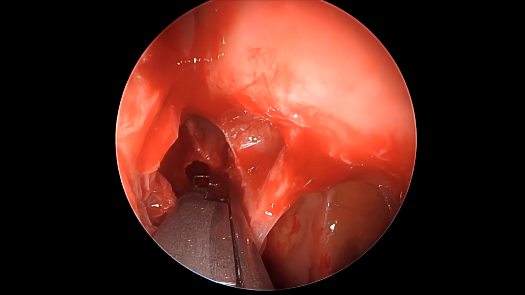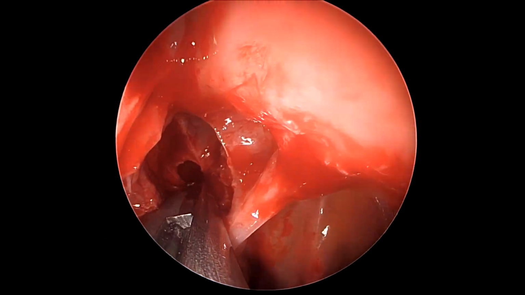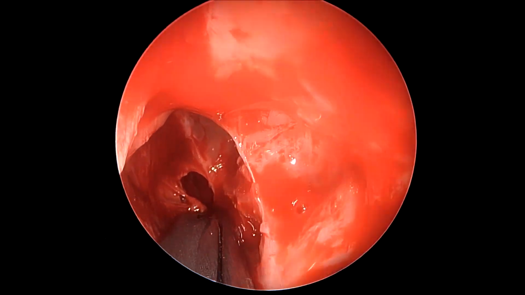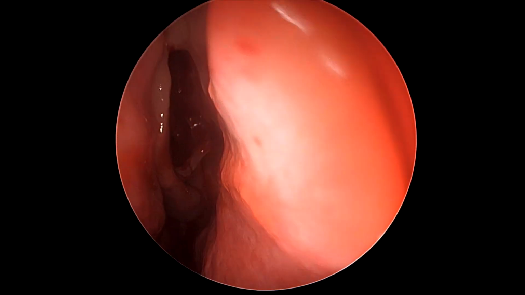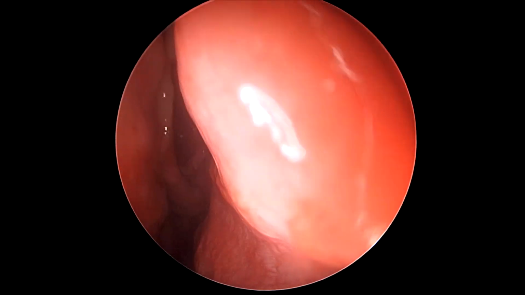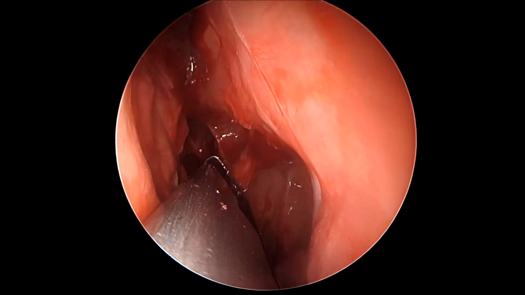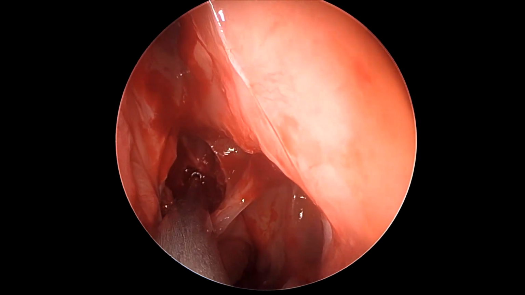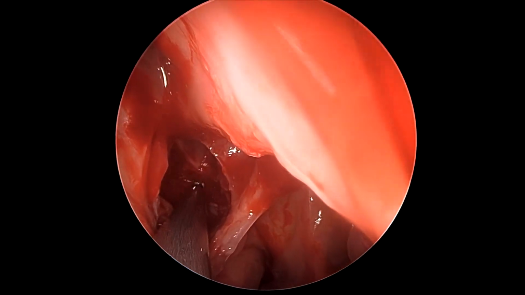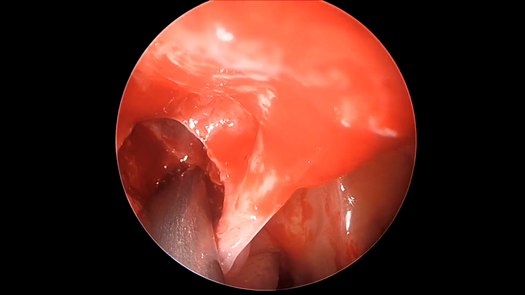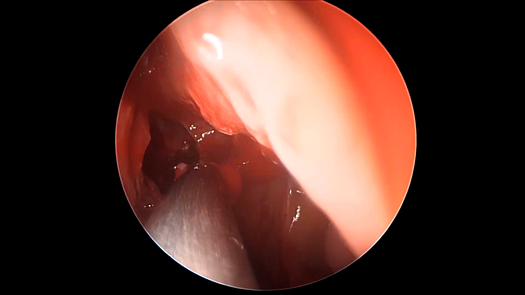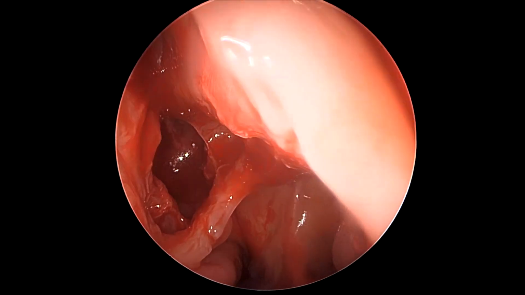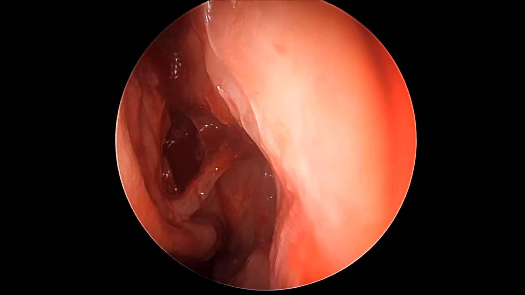So once we have done the soft tissue work with the microdebrider, we can resort to the straight bone punch to remove some bone and widen the sphenoid ostium. This can be done medially, this can be done inferiorly and laterally, just taking care not to go too inferiorly, because that would jeopardize the sphenopalatine artery, the septal branch, which would lead to unnecessary bleeding and wastage of time in the surgery.